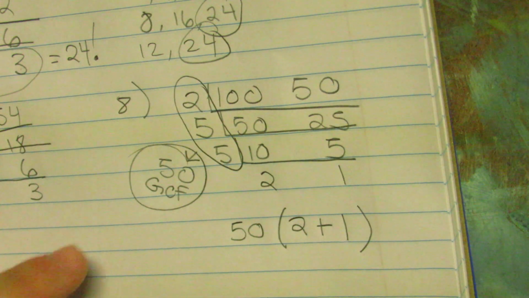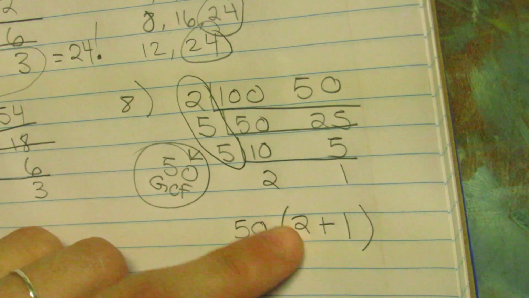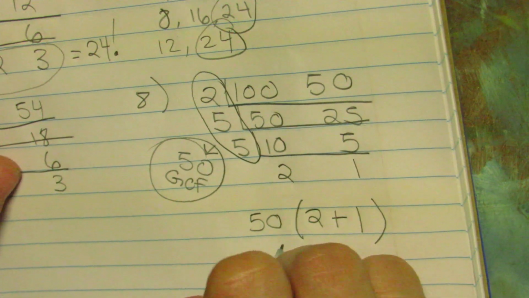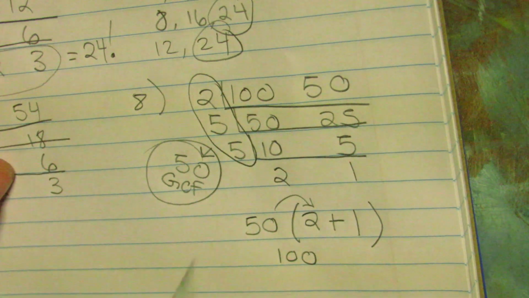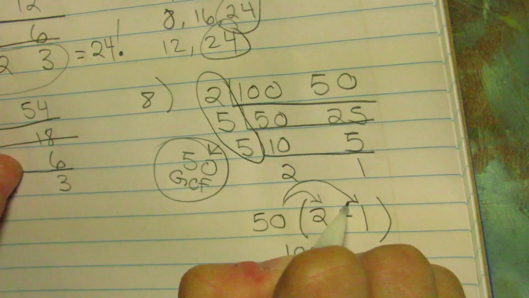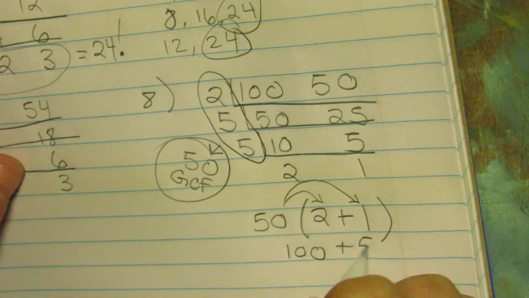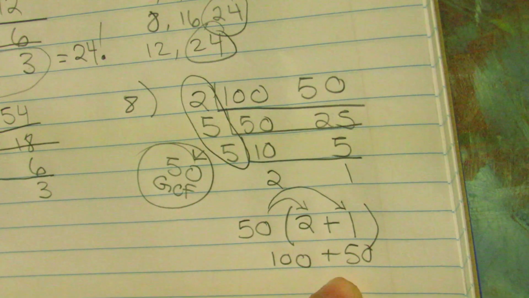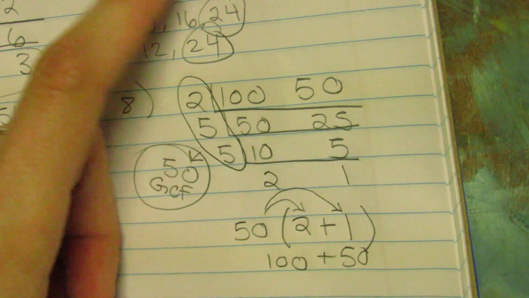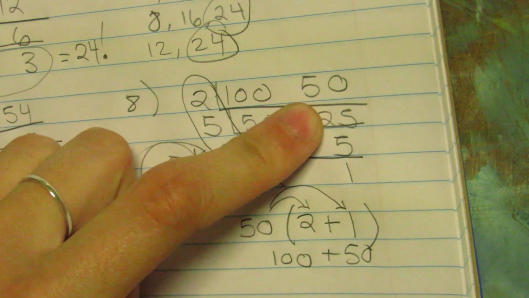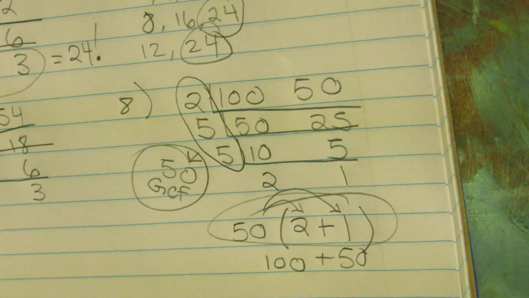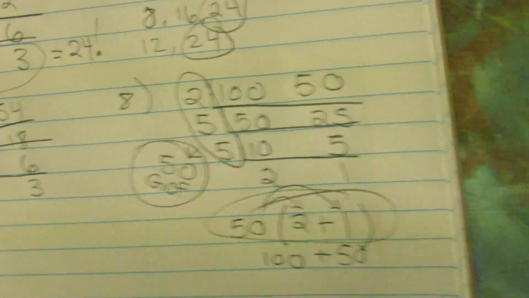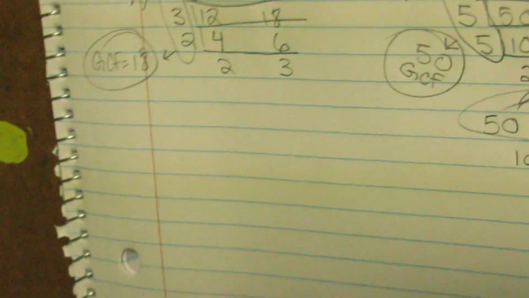If you want to check yourself, you can do 50 times 2, which gives you 100. That's what distributive means. And I'm going to distribute the 50 to the 1. I get 50. I checked myself. Am I correct? 100 plus 50. Is that what we started with? Yep. So I did that correct. So my answer would be right there. Good? Alright, if you're good to go, we can move on to number 9.